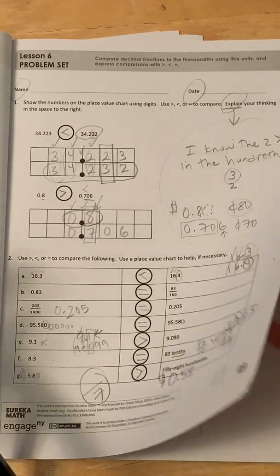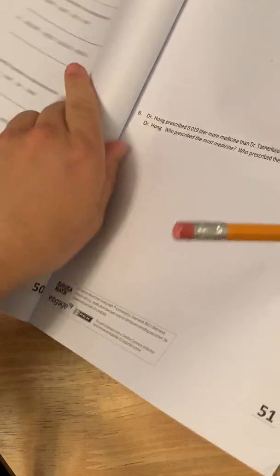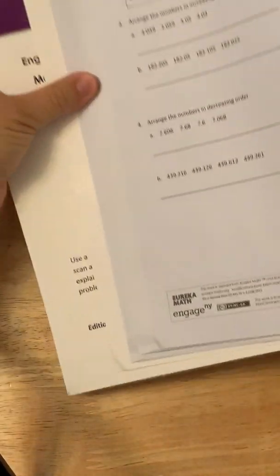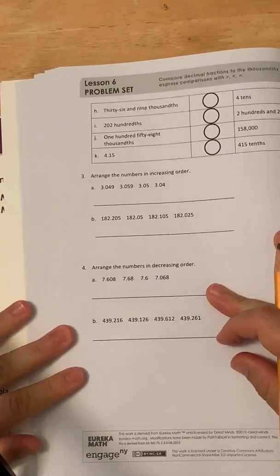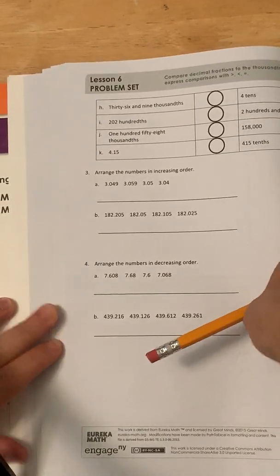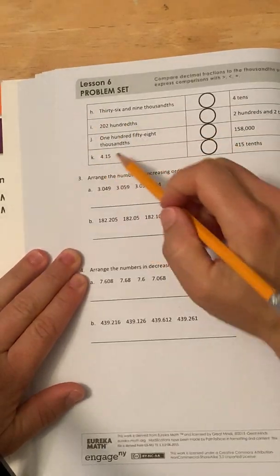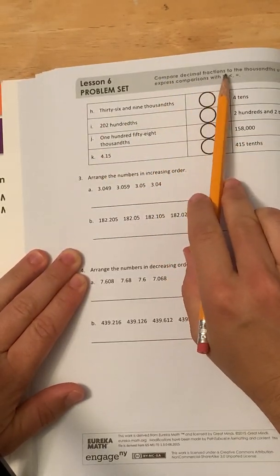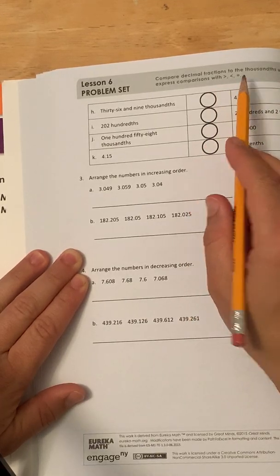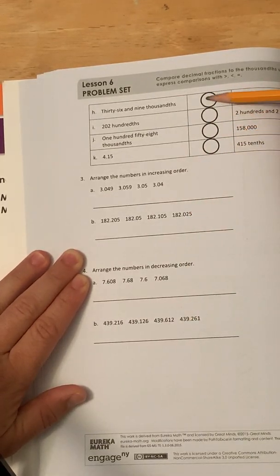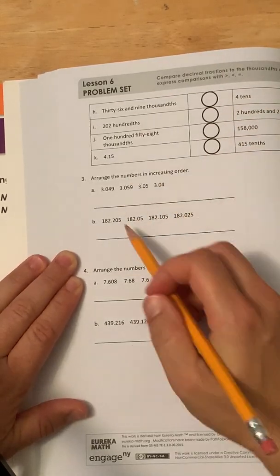Okay, let's flip the page. Okay, so I'll just explain the directions and then I'll give you some work time. So this upper part is the same thing. It says compare decimal fractions to the thousandth using the greater than, less than, or equal sign written right here. So just like we were doing on the other page. Now this is new, but you can figure it out.